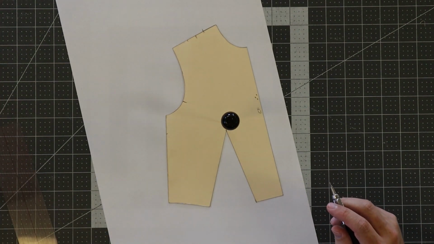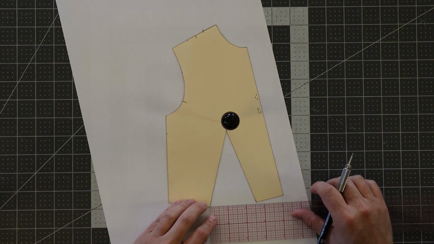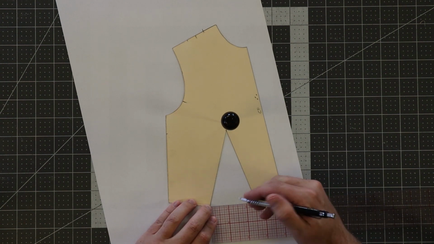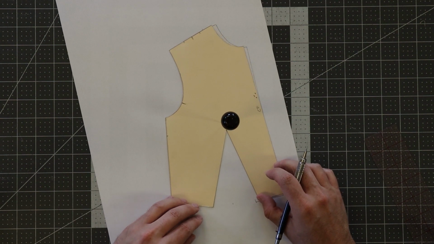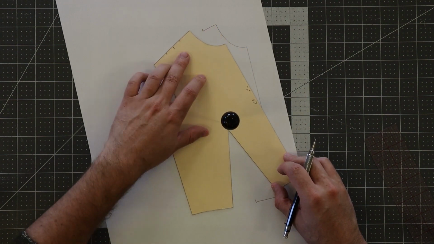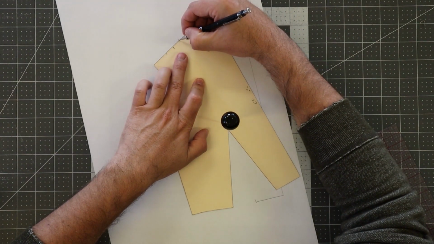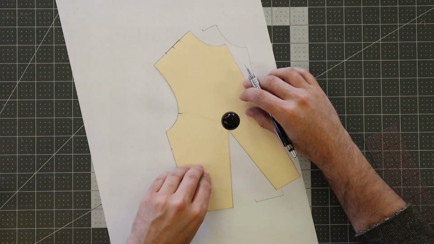Now I want half the dart to go in there, so I need to figure out how much half my dart is. I'm going to measure the opening at the bottom, divide it in half, and close the dart just that far. I'll start where I left off up here and trace the inch between up above.